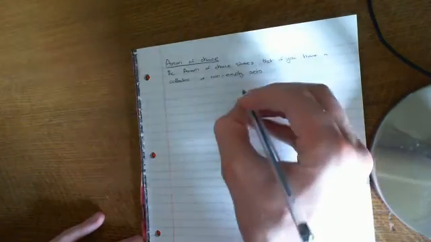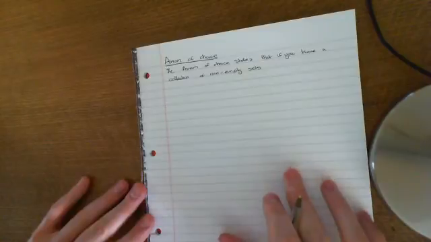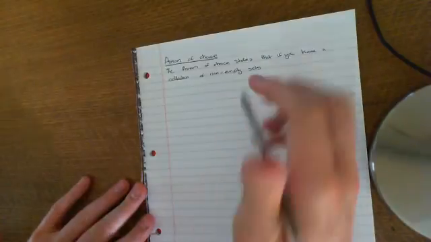so let's say, oh dear, the light isn't quite bright. It makes it difficult to see. Can we see that now? I think so, yes, that's better.